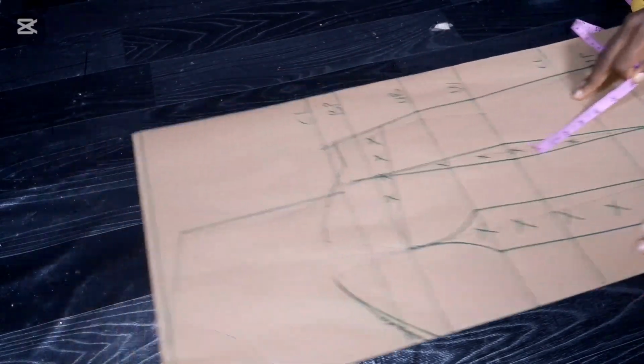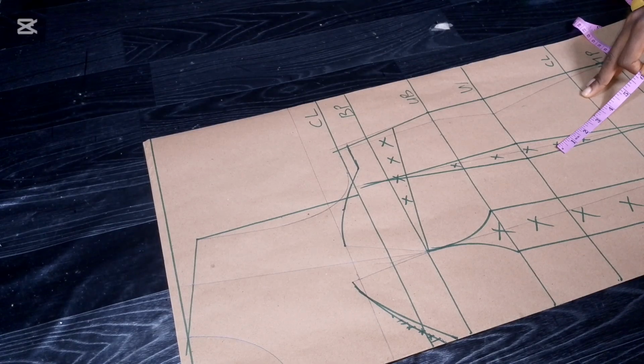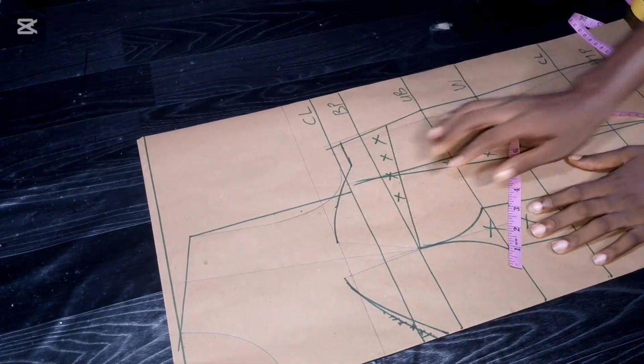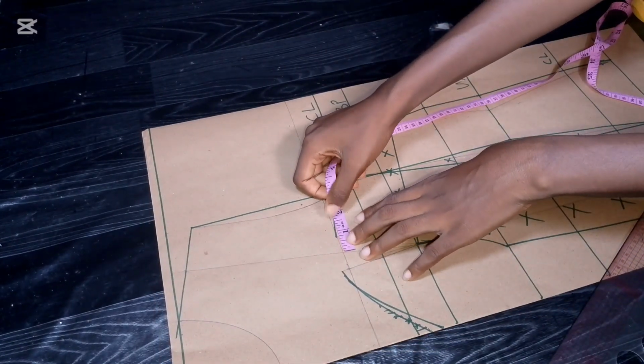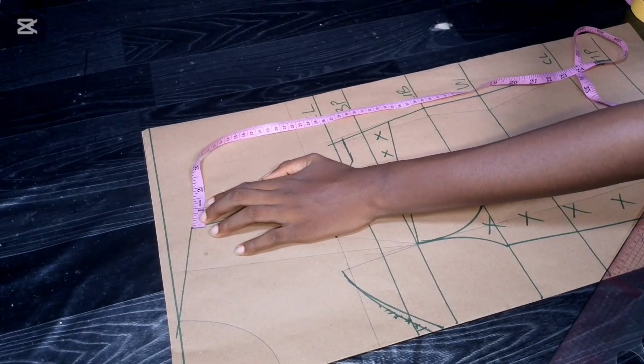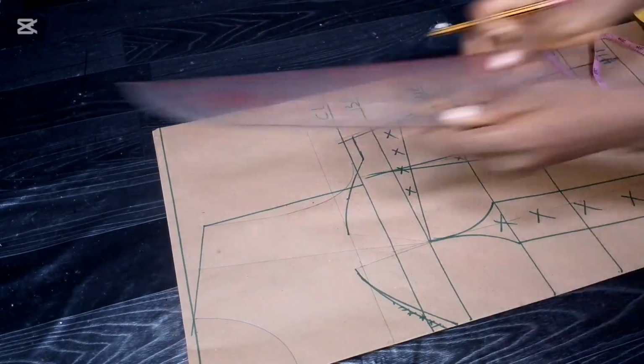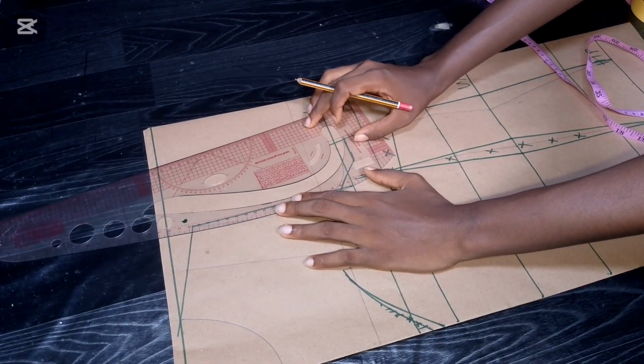Okay guys, please note that for this work, I'm not going to be using this yoke, but if you're going to be using a yoke, you can go ahead and cut your yoke out from this point before you continue your work. You can actually trace it out on the paper first.